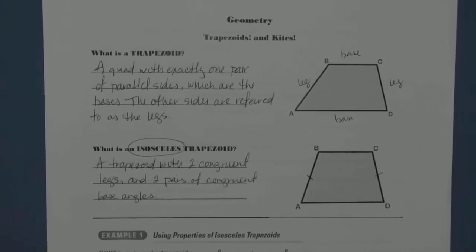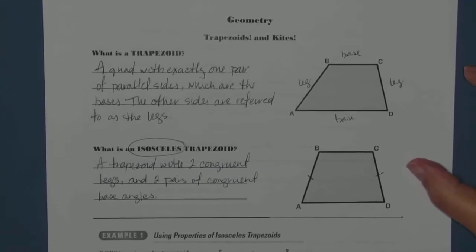Here I am in my little apartment with my little blue table, and I'm going to teach you about some trapezoids and a little bit of information about kites. So, if you have printed this set of notes out, great, you can fill it in. If not, you can just fill it in on a blank sheet of paper, that's fine.